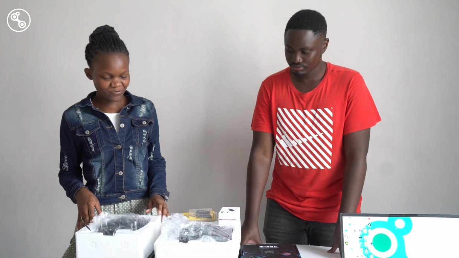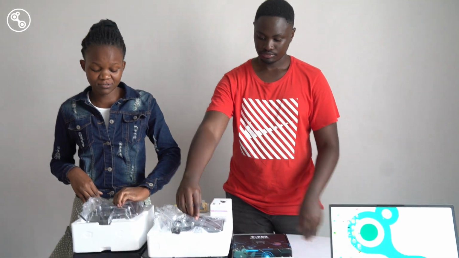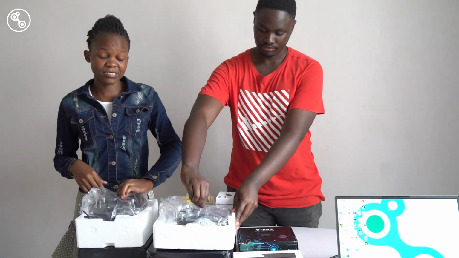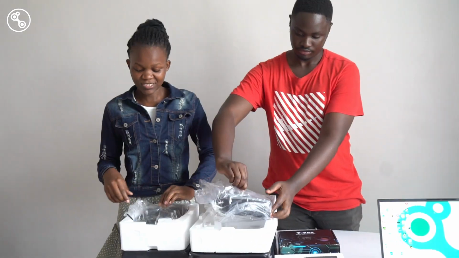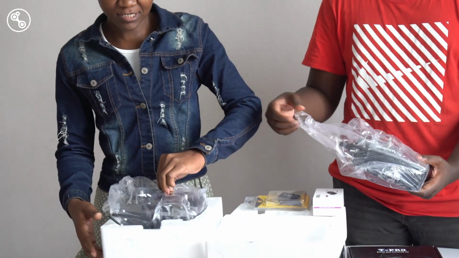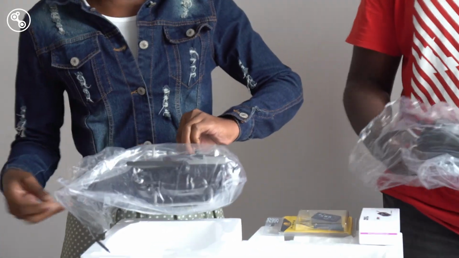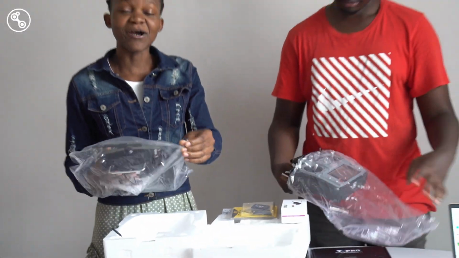Okay, so what we have here are controllers or transmitters. They're delicate, so they have holders. So I'm going to be unboxing this one. I mean, it's already unboxed, but removing it out of the plastic.